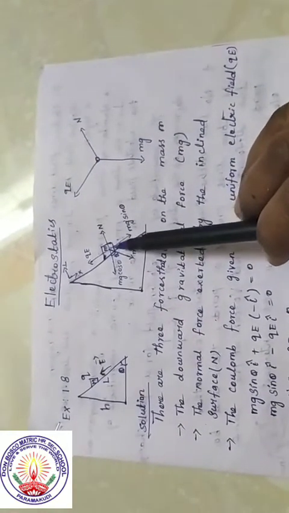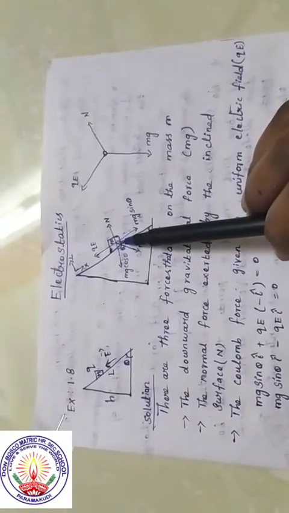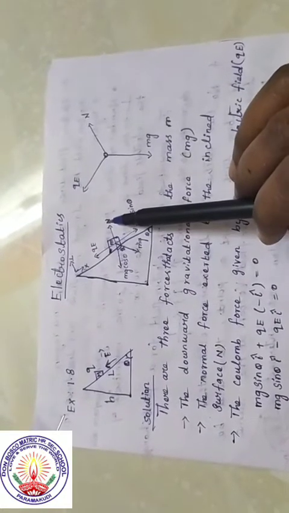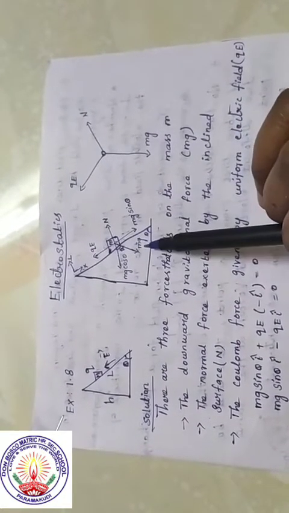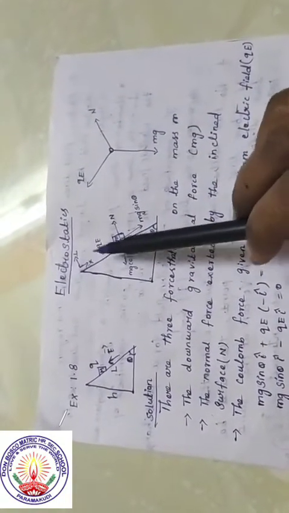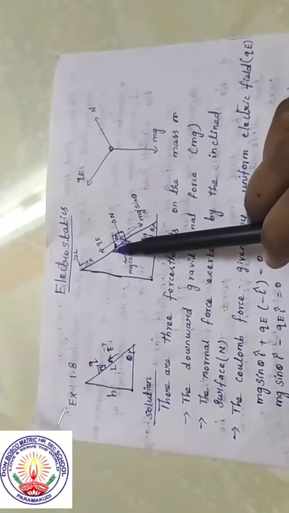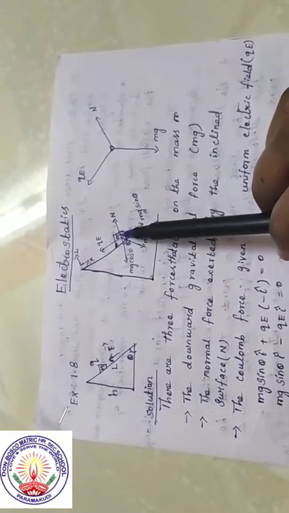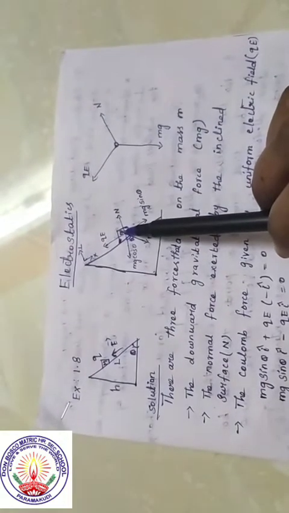This is the x direction, this is the y direction, and this is the frictionless inclined plane surface.